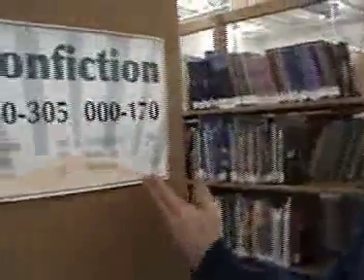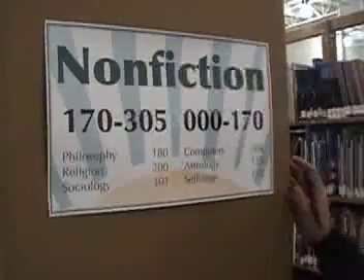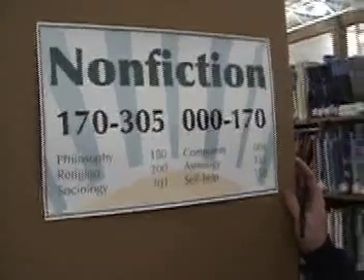Okay, we're ready to begin loading here in the library. Now you notice I'm in hushed tones. This library is operational currently. As you can see here, this is the beginning of the nonfiction section, adult nonfiction, in this particular library.